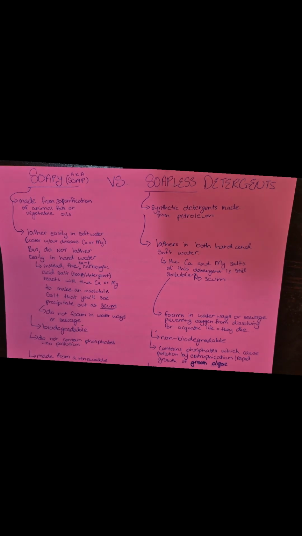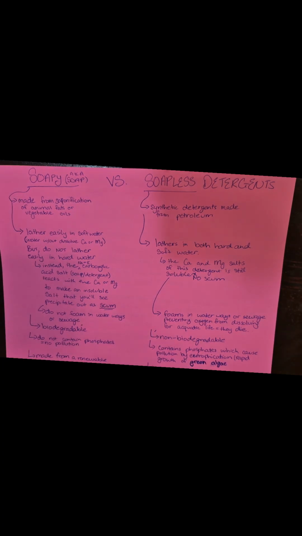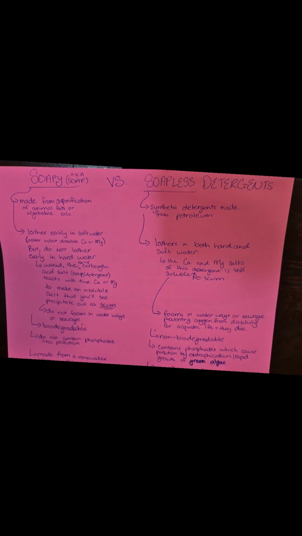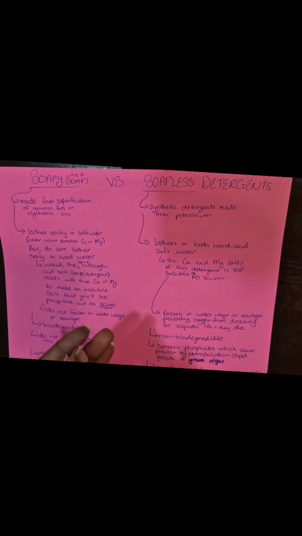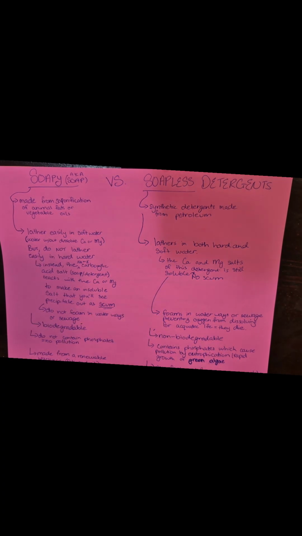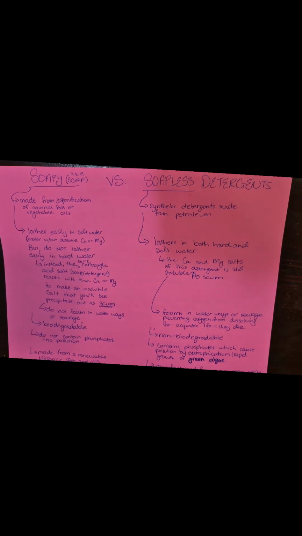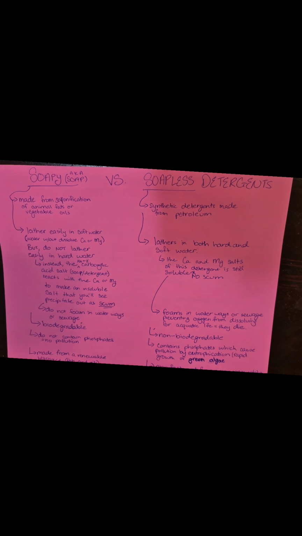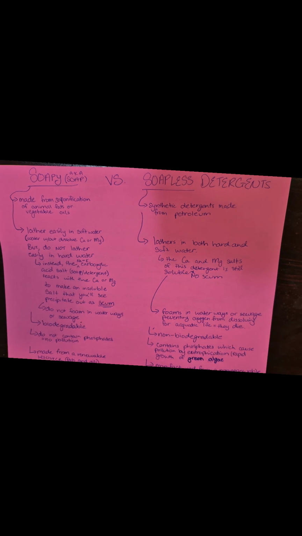Whereas soapy detergents will get soapy in soft water, which we're using in our homes to wash our clothes and wash our dishes. But when it gets into hard water like sewage and your ponds and your lakes, it won't get soapy, and so the oxygen can still dissolve into the waters and the aquatic life can still live. So we see that's why it's good that soapy detergents do not lather in hard water.